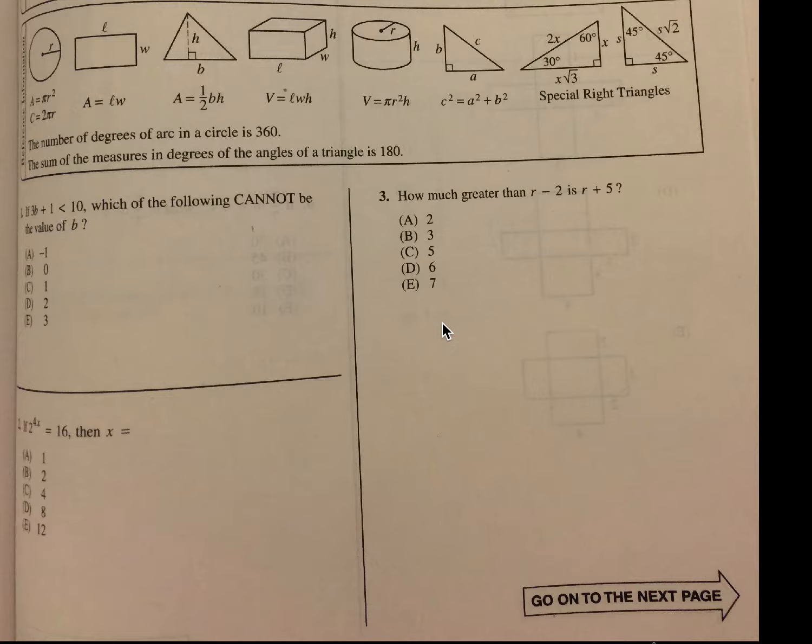All right, so if 3b plus 1 is less than 10, which of the following can be the value of b? This one you're simply going to solve. Solve the inequality. It'd help if my pen would write for me today. There it is. So we solve it. We get 3b is less than 9. b has to be less than 3. So it cannot be 3 if it's going to be less than 3.